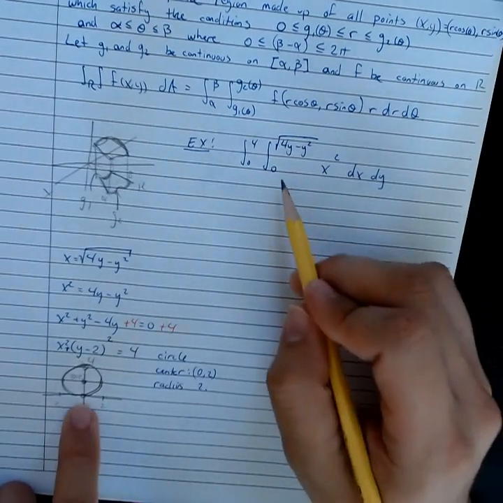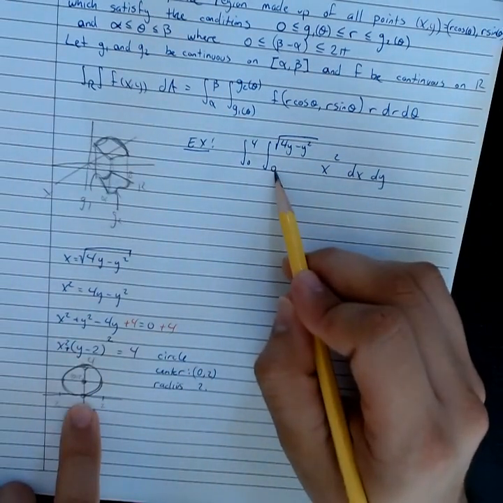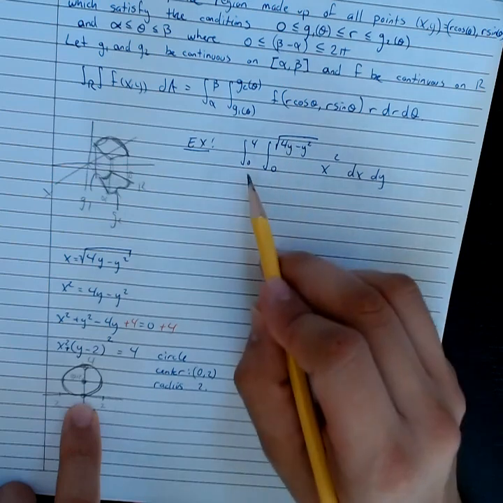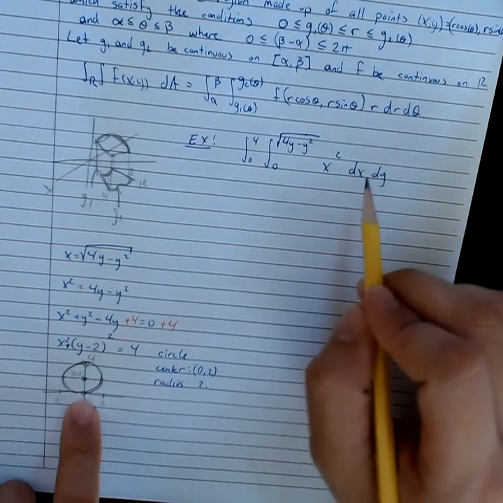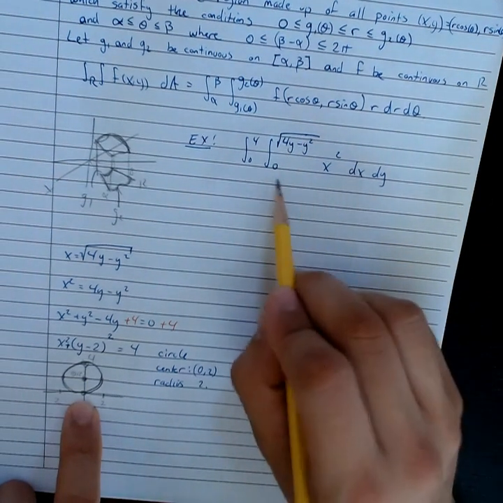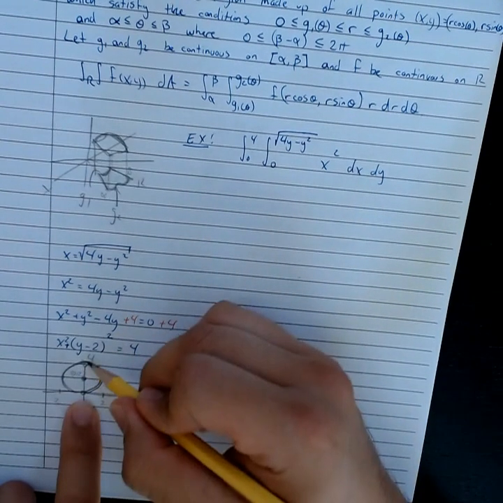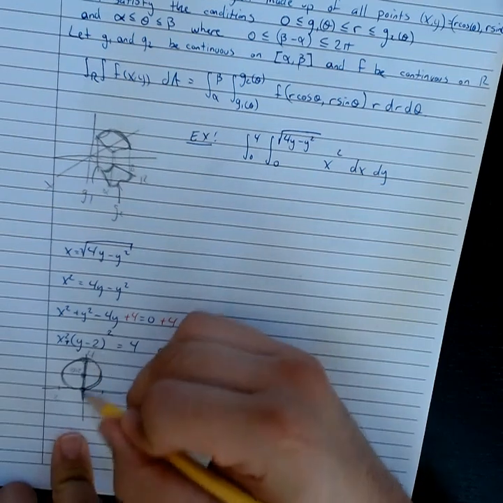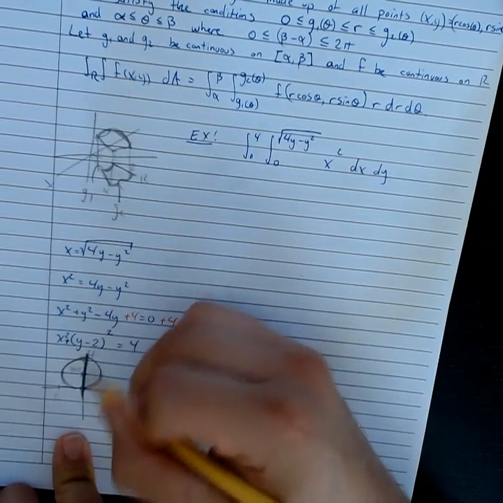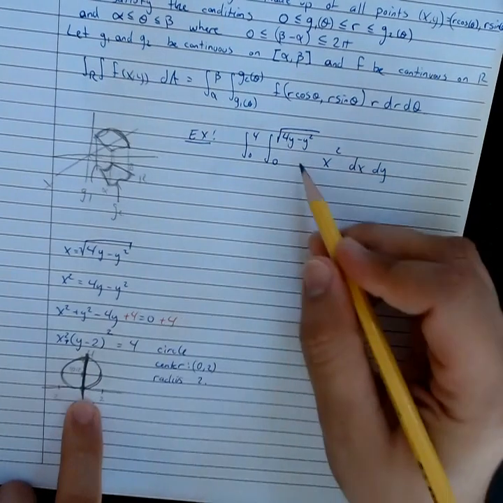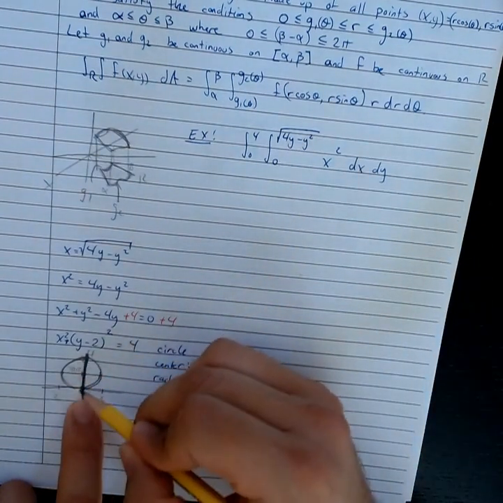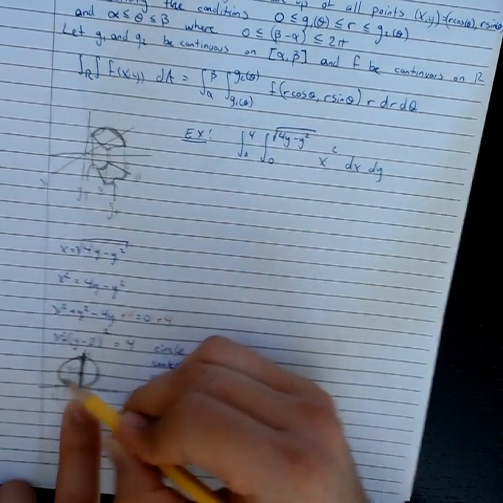So here, we want everything from here up to here, and then my y values, I want, no, I'm sorry, that's backwards. I want x to equal 0. That's the y-axis. So I want things that are between the y-axis and this curve. You say, what do you mean between? Which way do I go?